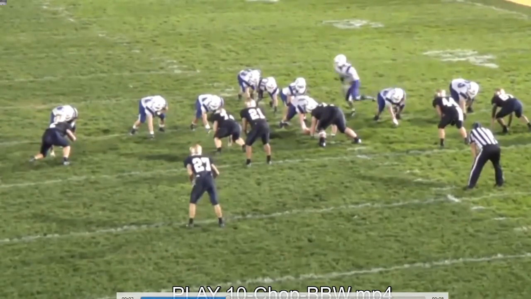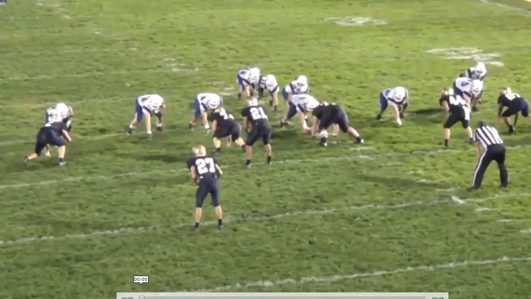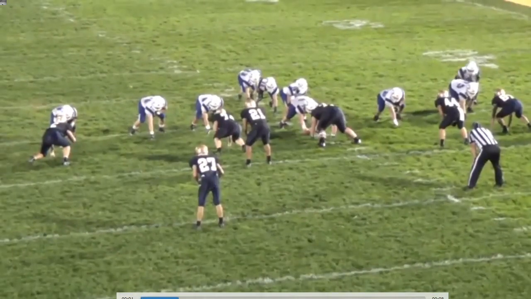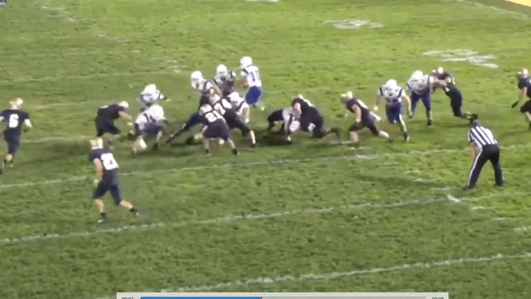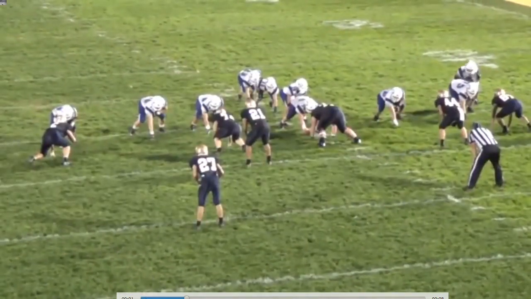There's a lot going on this play. Okay. So what we're going to do, and this happens quick. So we're going to look at the guard and tackle here, blocking number 74 from blue. So take a look. One more time.